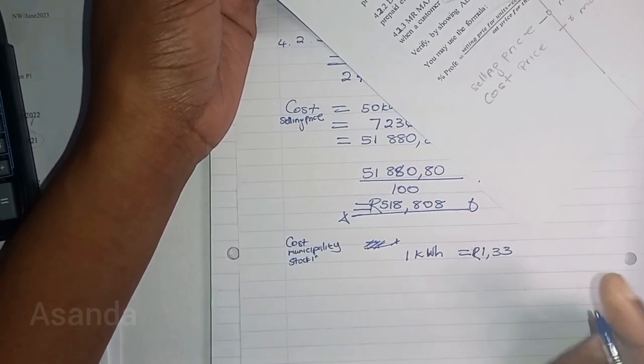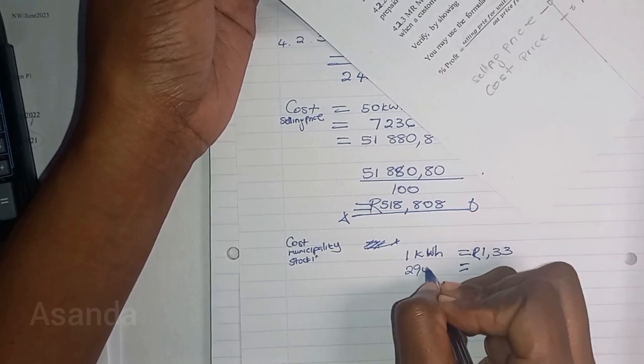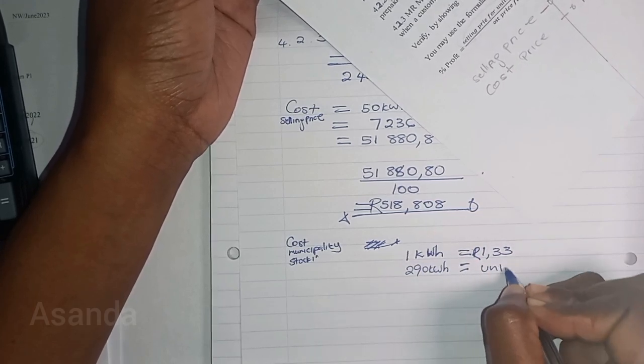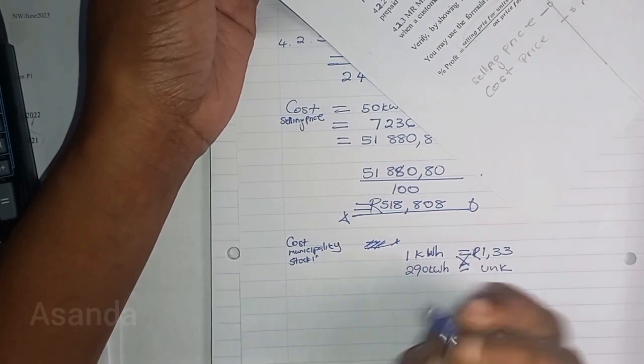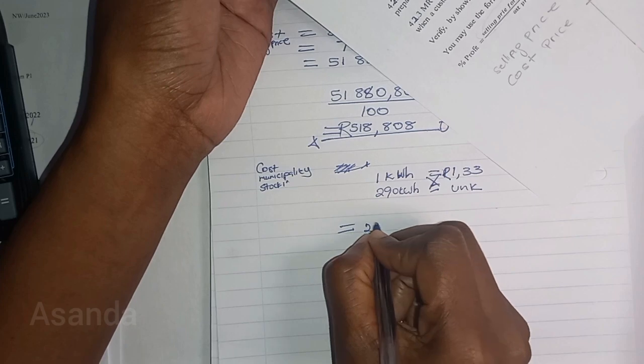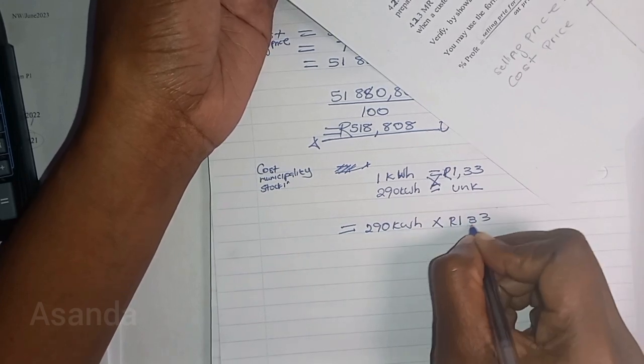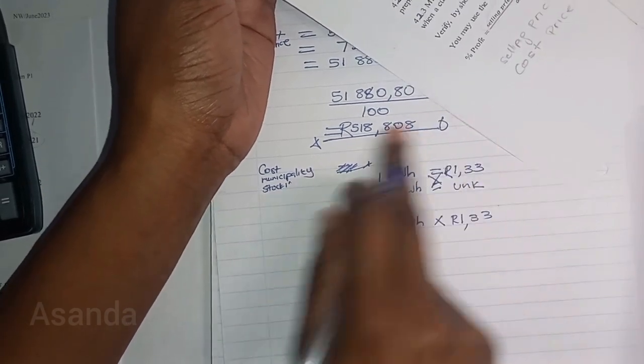So I can use this method where I say, how many kilowatts do we have? We have 290 kilowatts per hour, and we don't know how much. So cross multiply, we get the answer. But if you can figure it out, it's 290 kilowatts per hour multiplied by 133 cents. If you're not sure if it's multiply or divide, please use cross multiplication.